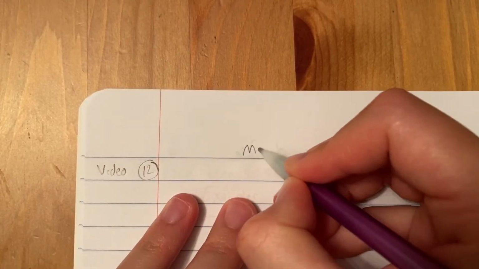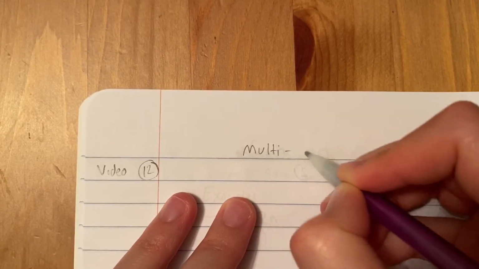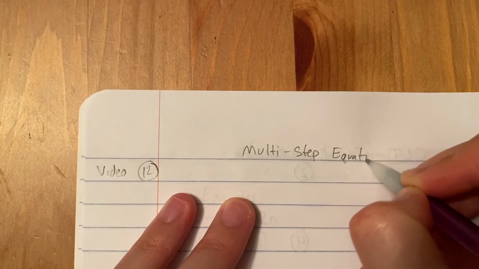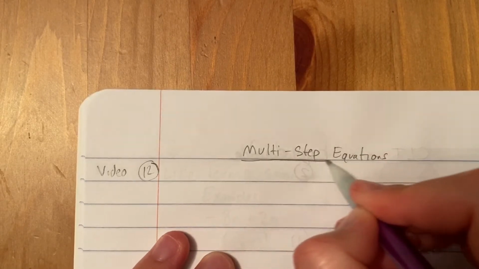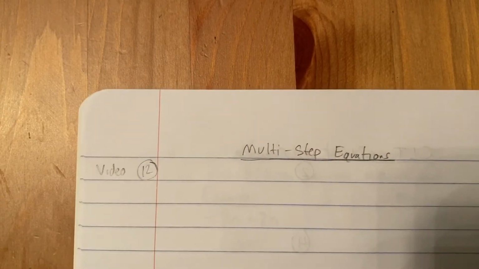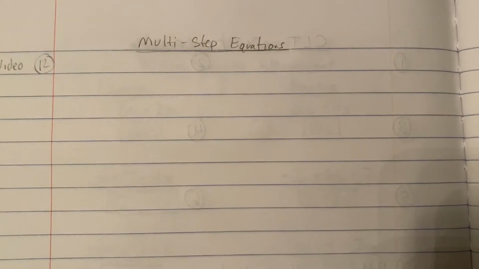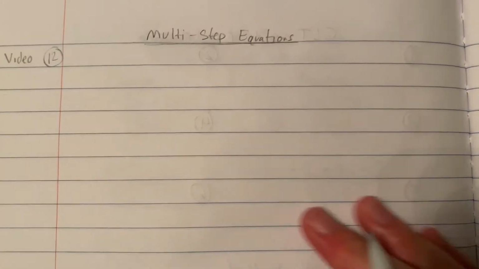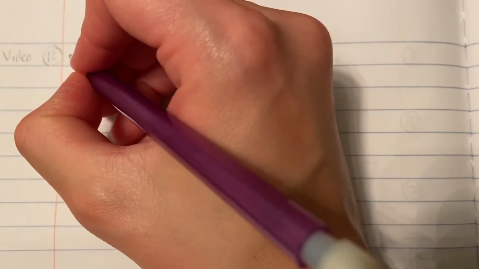And this is about multi-step equations, okay? Now, here are the two things you need to know. You're gonna see that these multi-step equations, it's just combining what you already know, okay? So just a couple reminders.